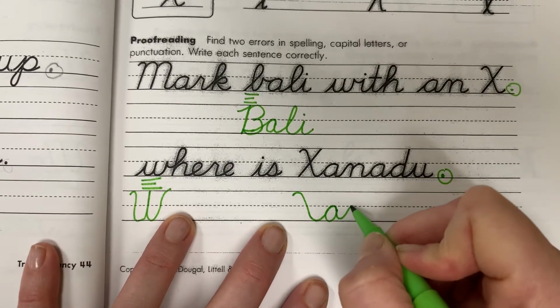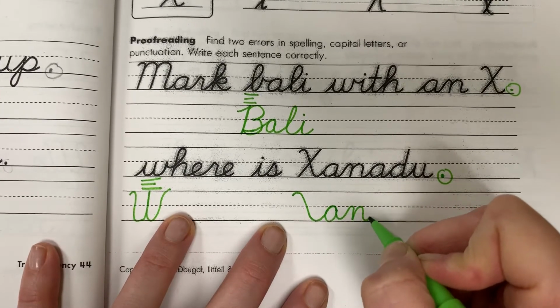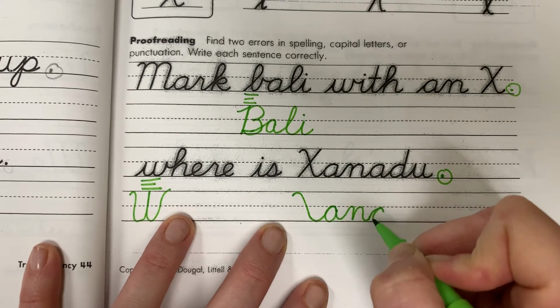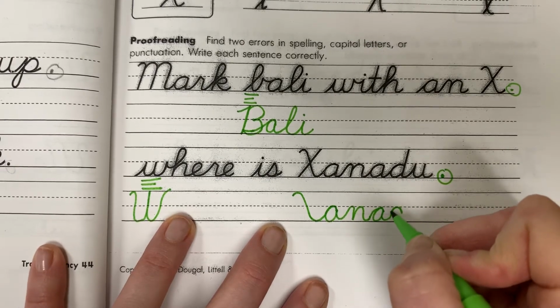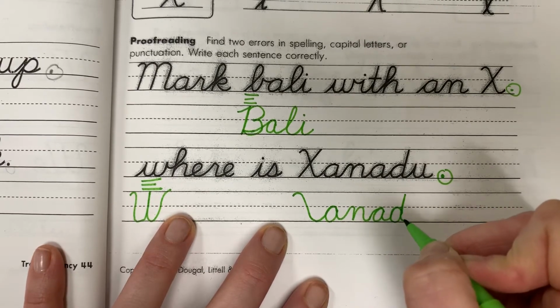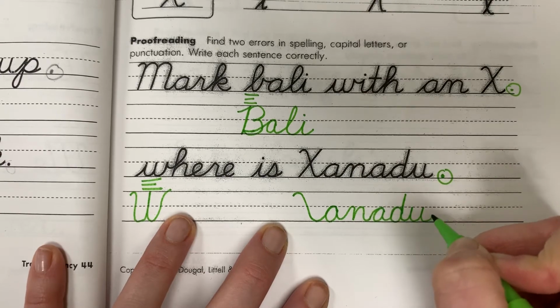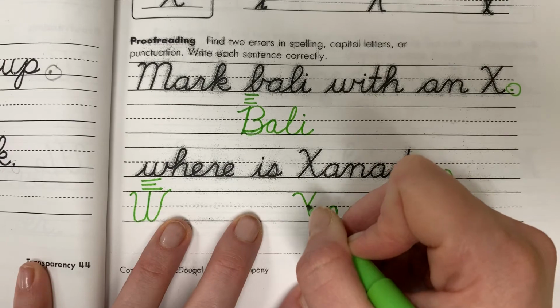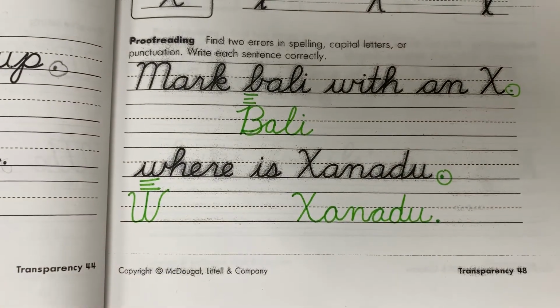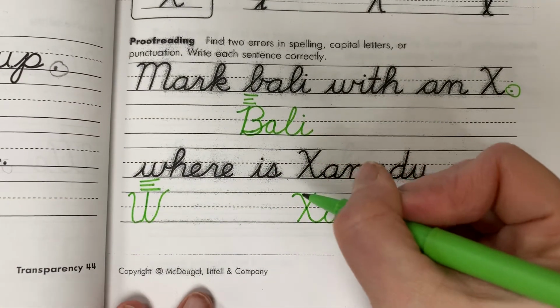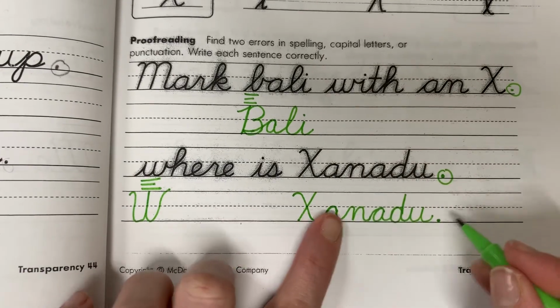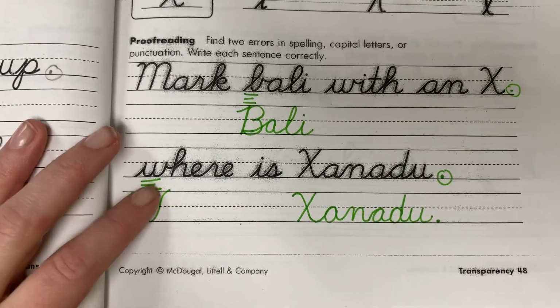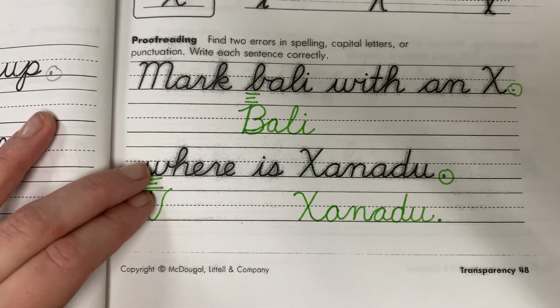X-A-N-A-D-U. Then you'll put your period. You can come back like this and cross your X. So that's how that works with the X. You do not pick up your pen to cross it until you finish the rest of the word. It's kind of goofy there. So good luck with your capital letter X.